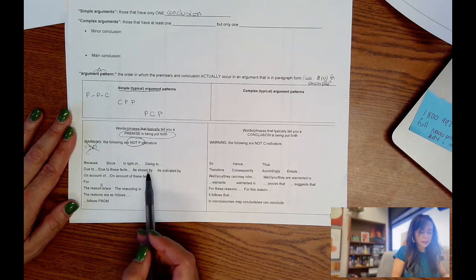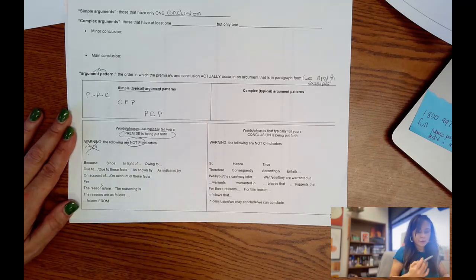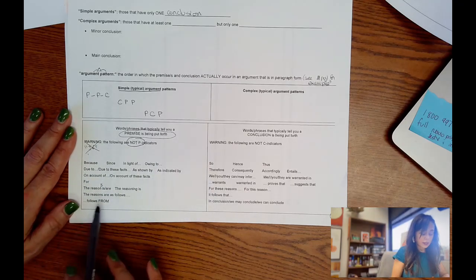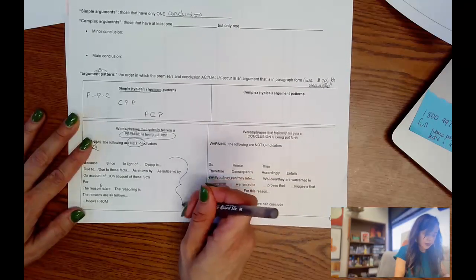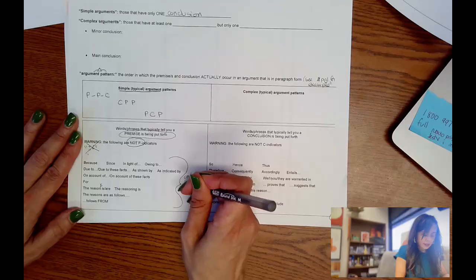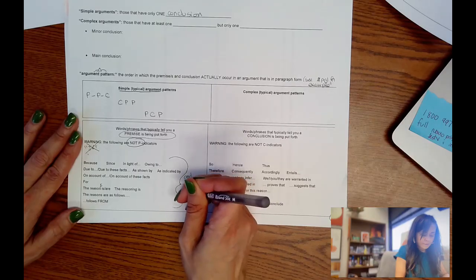Now remember, these are just examples. There are variations of these indicators, okay? So right here, I want you to write, and their variations.